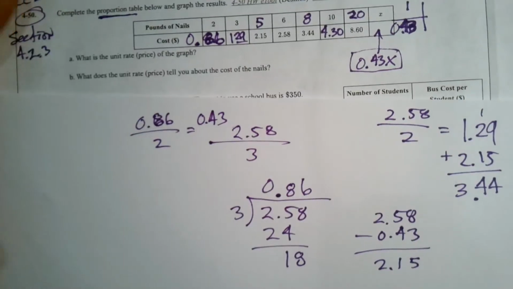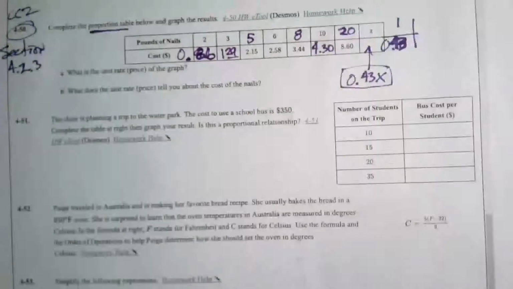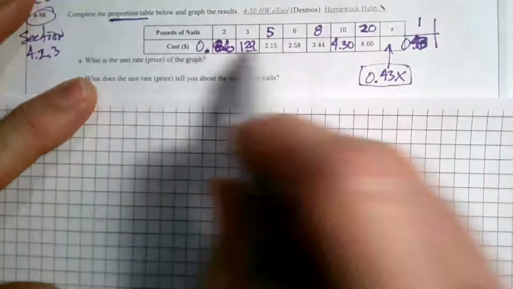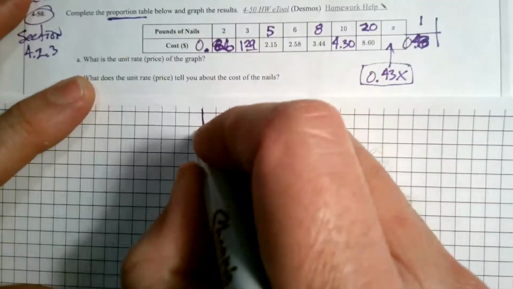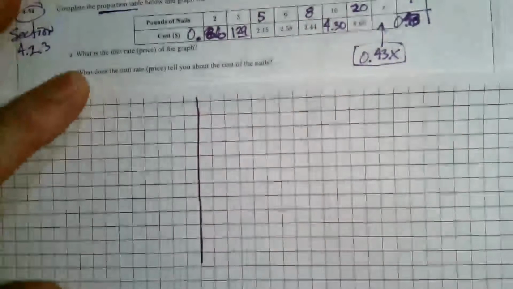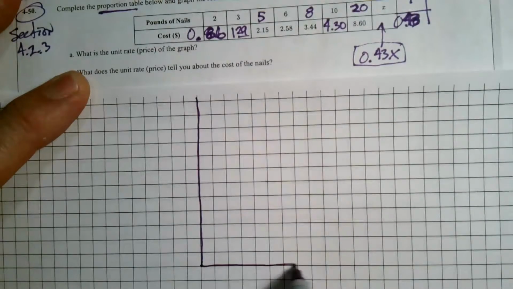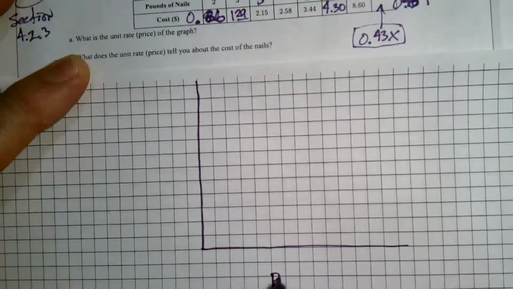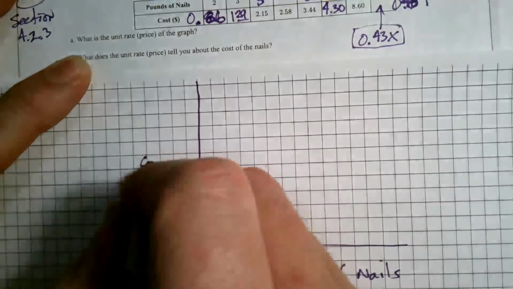Now let's do the graph. So what does the graph look like? I'm going to move my work from here and get a piece of graph paper out. We can see that all these values are positive, so I'm going to just create my axes in the positive zone. And I'm going to label this. I'm going to put down here my pounds of nails. And then on this side is going to be my cost.